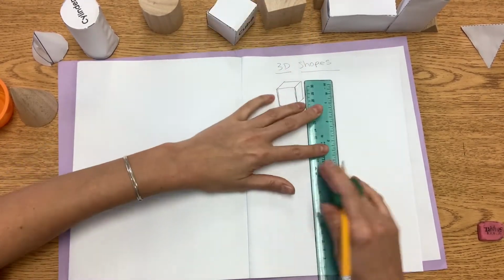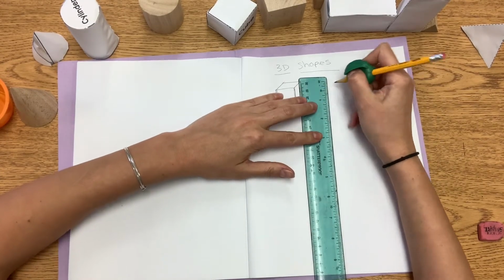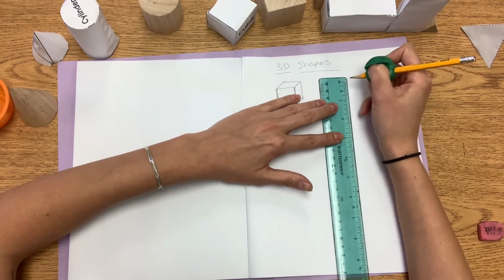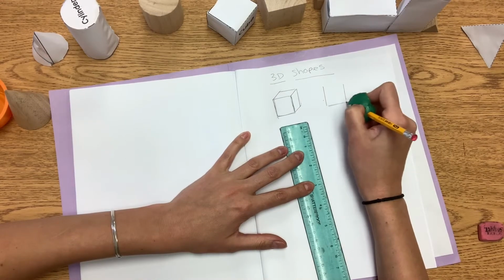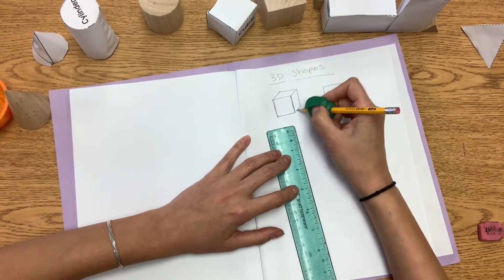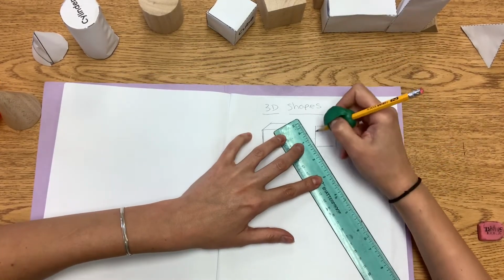So you're going to make your square again. Remember, you can either use your ruler to make your shape, or you can freehand it, but you do want it to be a square. So you want your lines to be nice and even. Okay, last time we did our check marks off to the right. Let's do it off to the left this time.